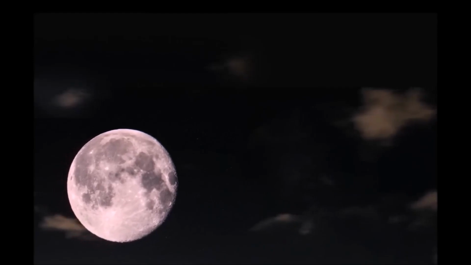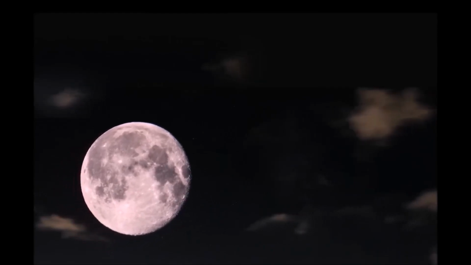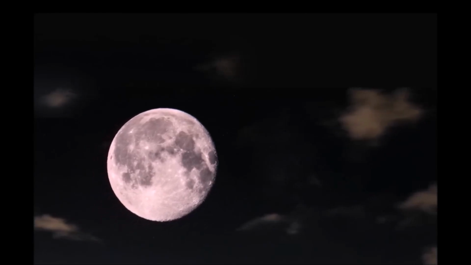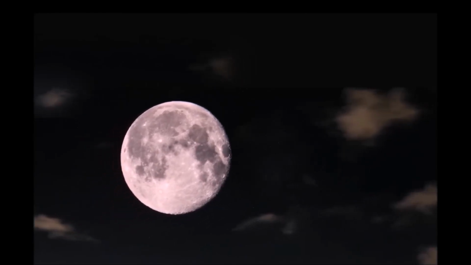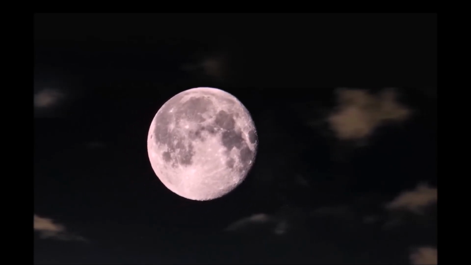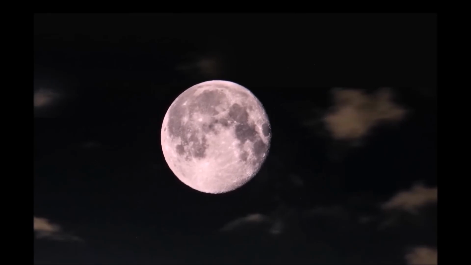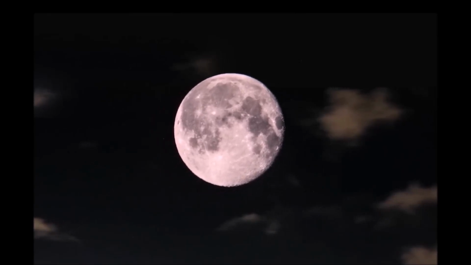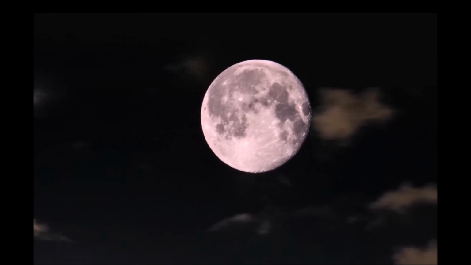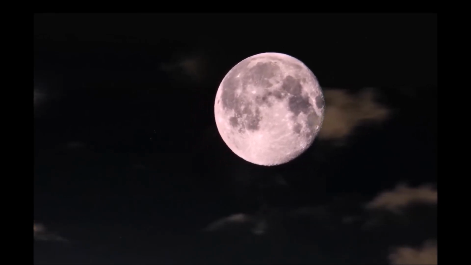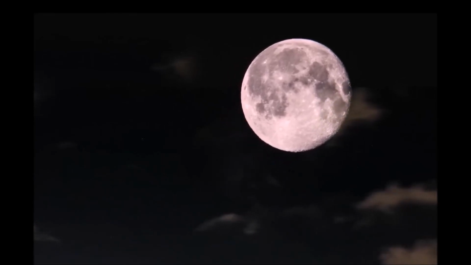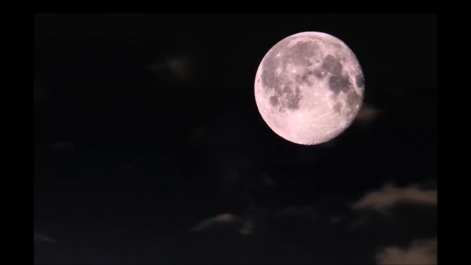Montes Apenninus is a large mountain range located on the southeast side of the Moon. This mountain range is located near Hadley Crater, which was visited during the Apollo 15 mission. Montes Apenninus contains several mountain peaks and deep valleys. Montes Taurus is a mountain range located on the western side of the Moon. It takes its name from the Taurus Mountains on Earth.